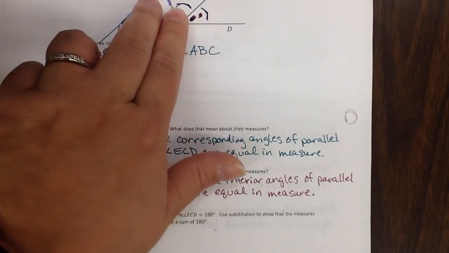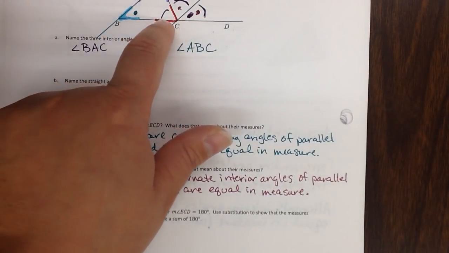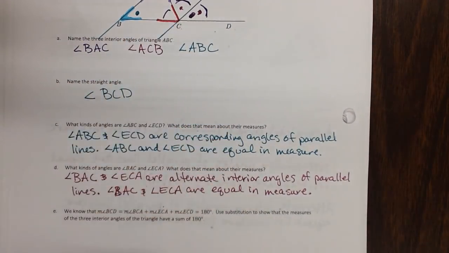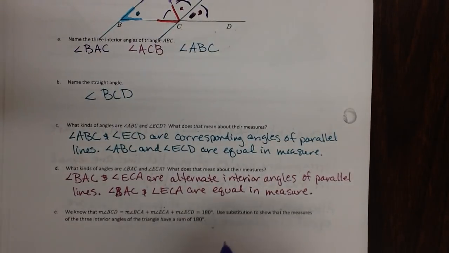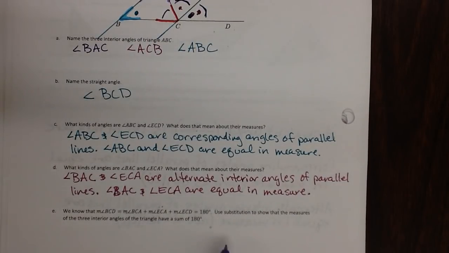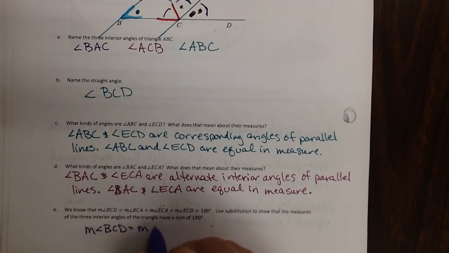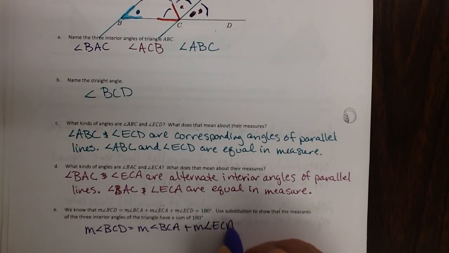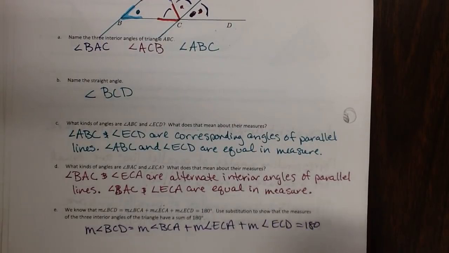We know that this angle and this angle are equal, and this angle and this angle are equal. So we're trying to find this one. To do substitution, we're going to do three angles because there are three angles in the triangle. So, we know that the measure of angle BCD equals the measure of angle BCA plus the measure of angle ECA plus the measure of angle ECD equals 180.